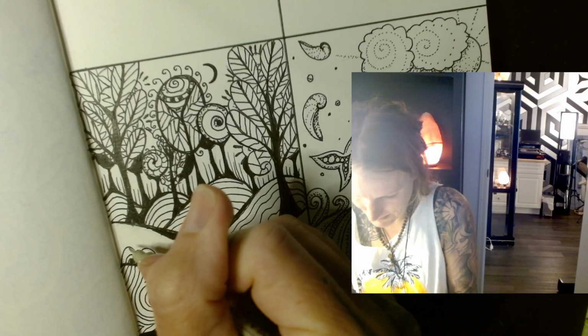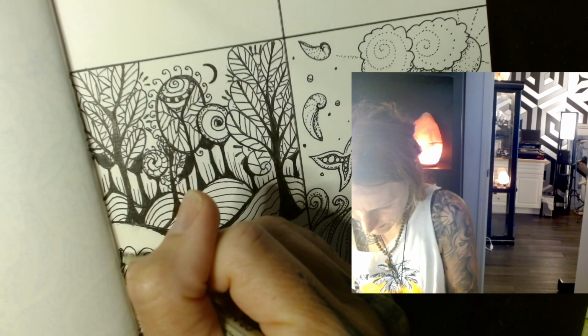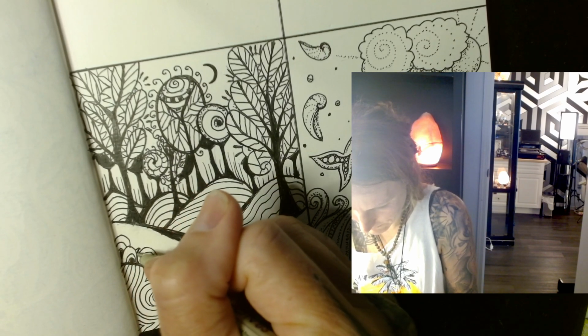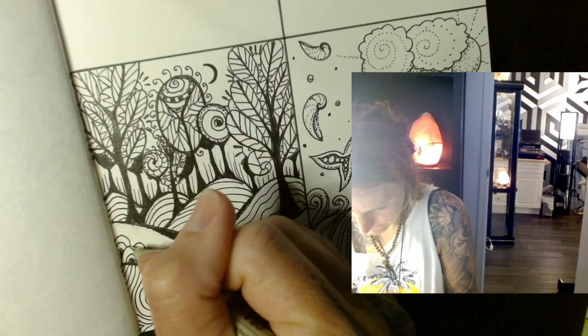I am looking forward to seeing what all of your trees look like with color, those people that want to put color in this one, because I think it will be a fun one to use color with.